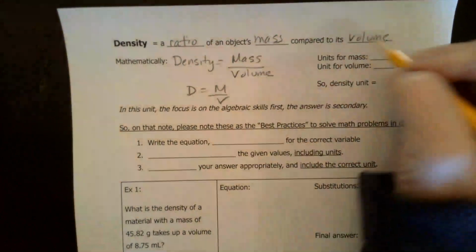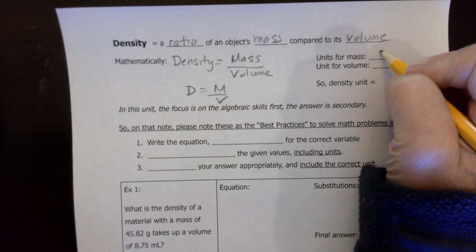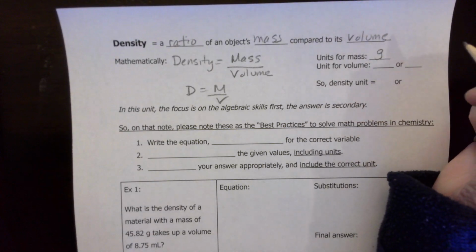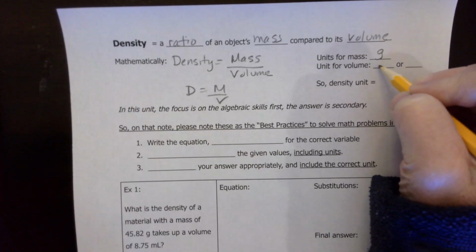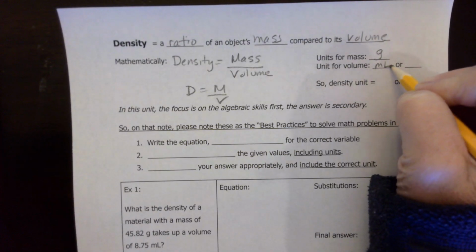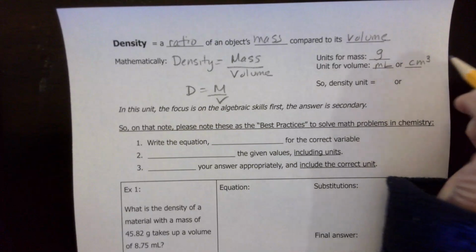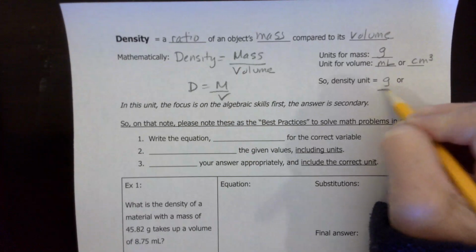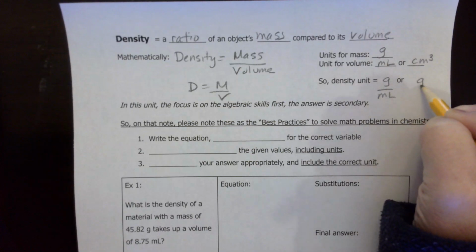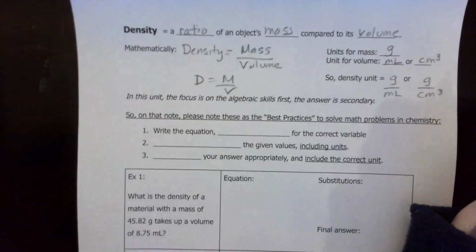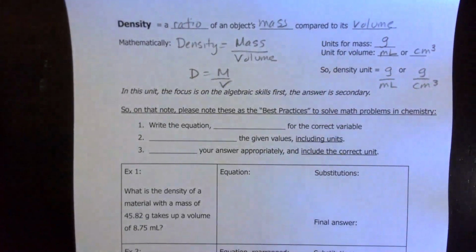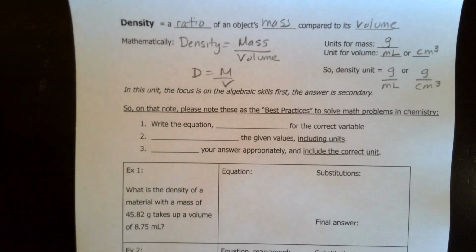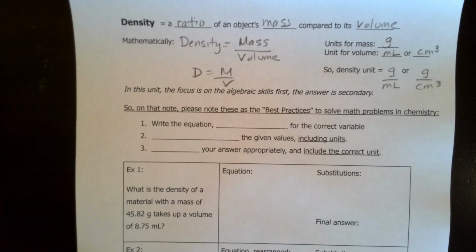Units for mass are usually grams, abbreviated as a little g. Volume can be written either as milliliters or cubic centimeters. So that means that the density unit is either grams per milliliter or grams per cubic centimeter. Or it could also be grams per liter, but the idea is it has to be a mass unit divided by a volume unit. So in this unit, as I said, the focus is on algebraic skills first.